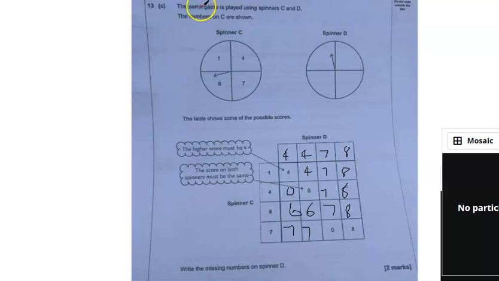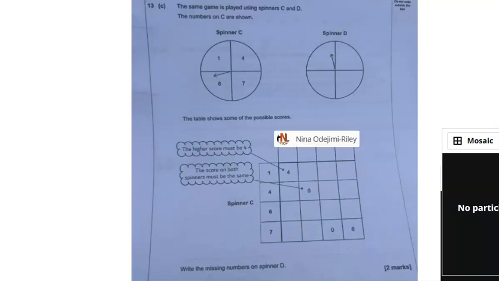now it's the same thing. The same game is played again. It says the table shows the same possible values. It's the same thing. If it is two numbers the same, as you can see, it is a 0. So this was easy to do because all I had to do was look at the numbers they've given me. If I rub out what I've written in, all I do is look at the numbers they've given me and I'm able to complete the rest of the table.